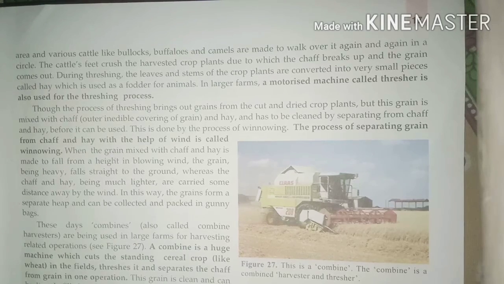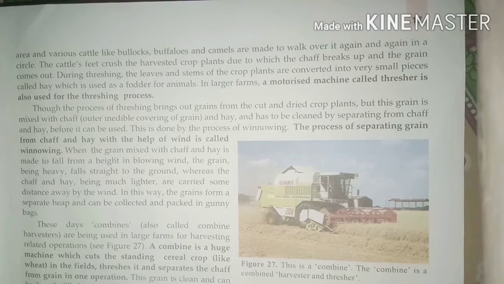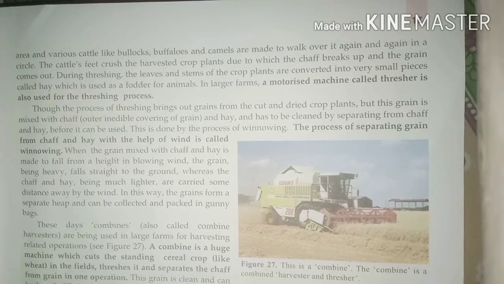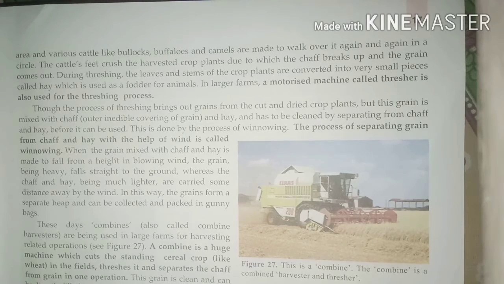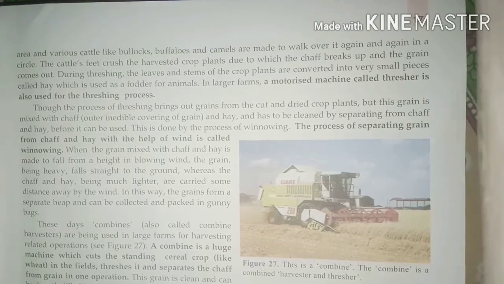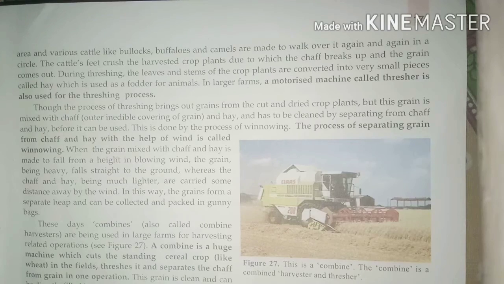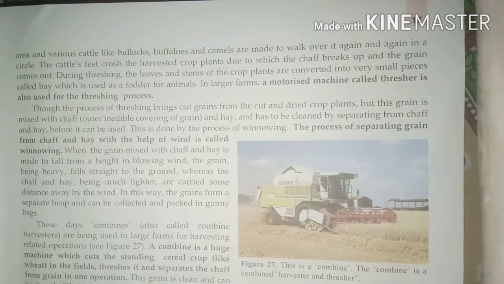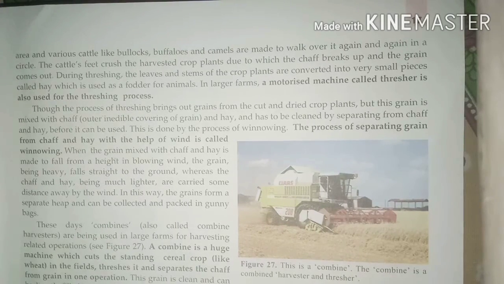This is because the combine cuts only the upper part of a standing crop. Why does it happen? Because combines cut only the upper part of the crops. But if we harvest the crops with a sickle, what do we do? We cut the crops near the ground. So this is the difference between a combine and a sickle. Understood?